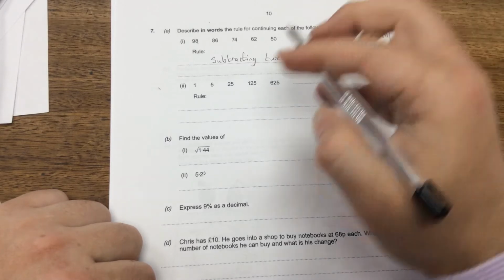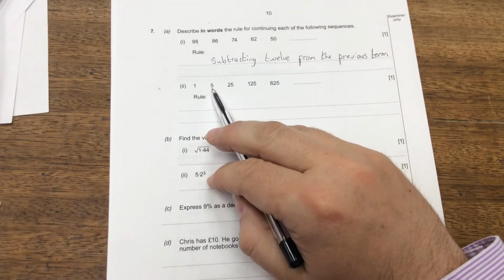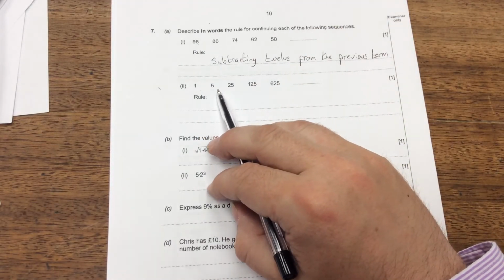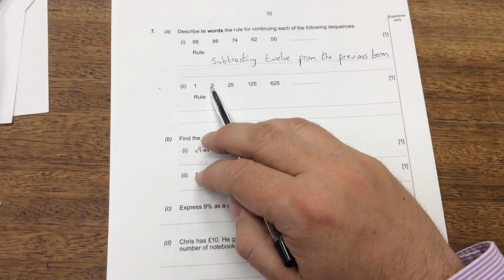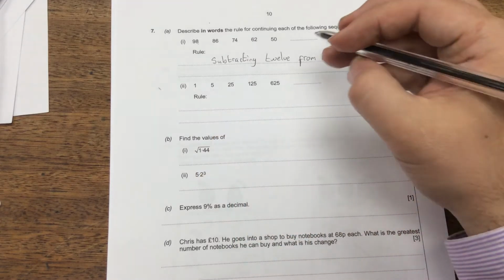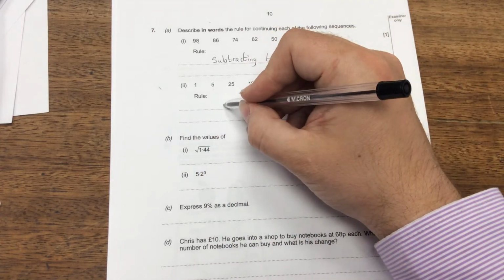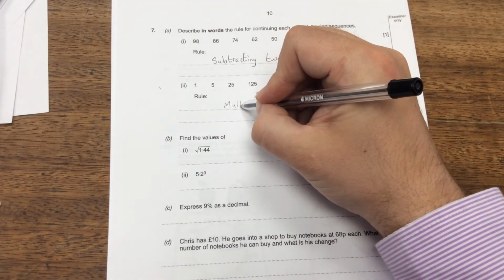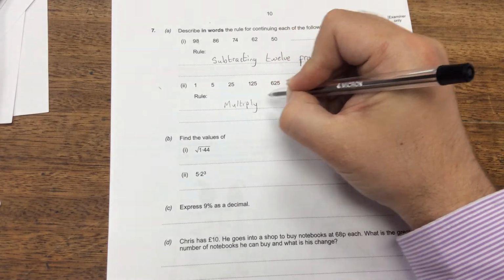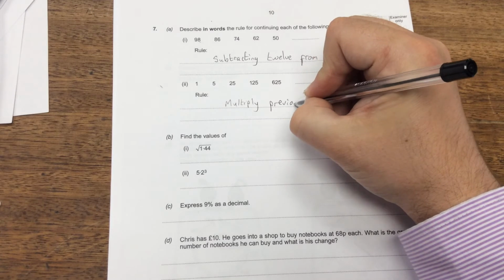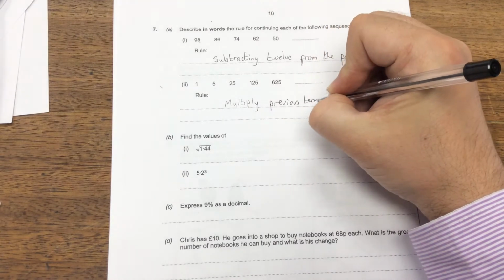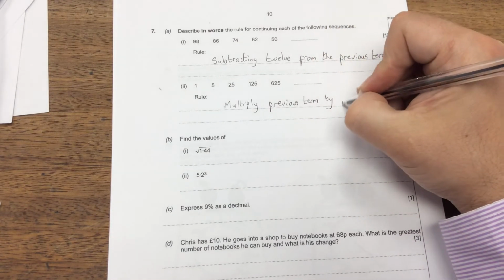The next one is going up. That's a gap of 4, then that's a gap of 20. So it's not going up by the same amount. So it means you're multiplying. How many 1s in 5? How many 5s in 25? The answer is 5. So you times by 5. Okay, so the answer to that one is multiply the previous term by 5.